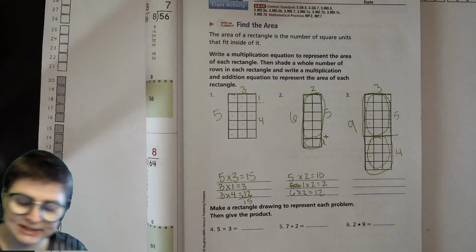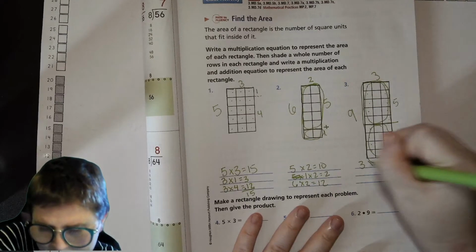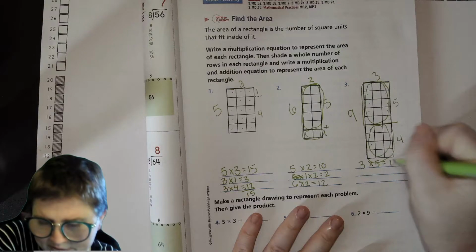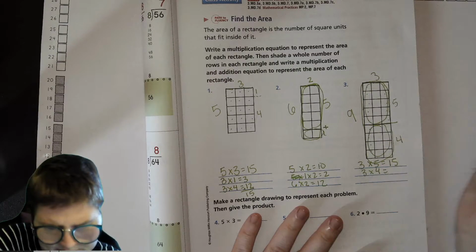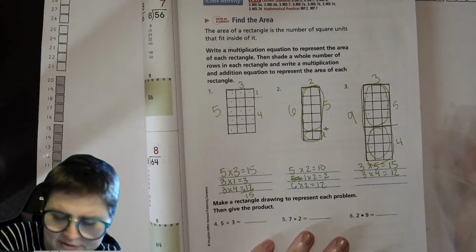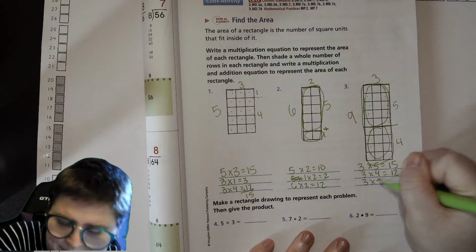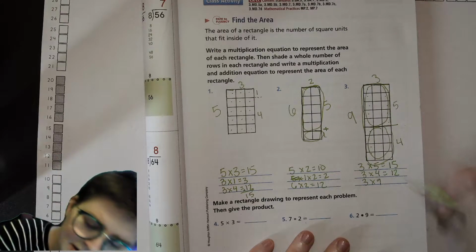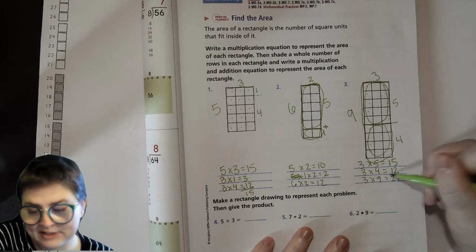Right? Which makes sense. 3 times 5, we already did that one over here, right? 3 times 5 equals 15. 3 times 4, we did that one also somewhere, didn't we? Yeah, we did it right there. Equals 12. And then 3 times 9, which is 5 and 4 together, equals 27, which, wouldn't you know, 15 plus 12 is 27.